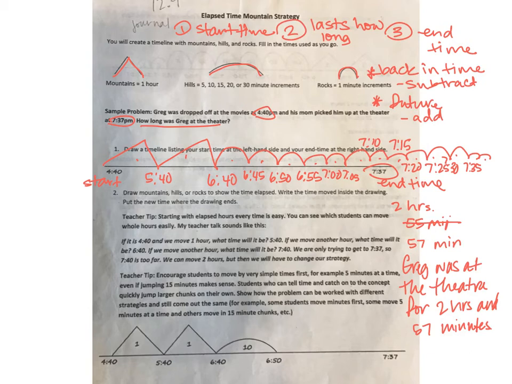Let's do the same thing. 4:40 to 5:40 was 1 hour, and then 5:40 to 6:40 is another hour. Now, 6:40 and 7:37 is so close to 7:40. So we can draw another mountain, and that's 7:40, but 40 minus this 37 right here is 3 minutes.